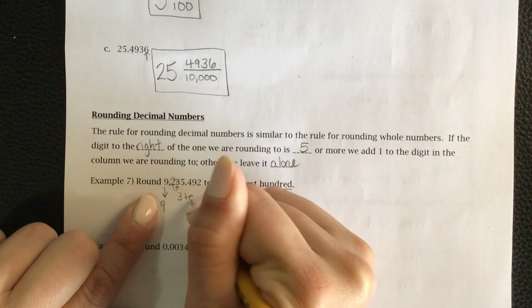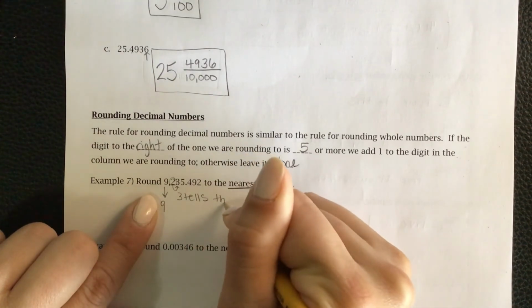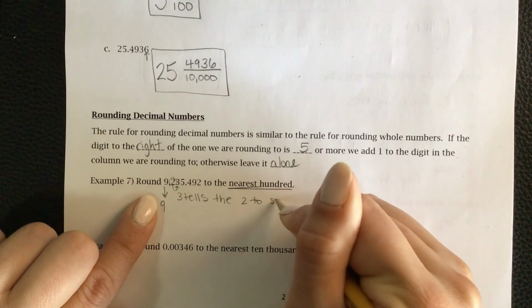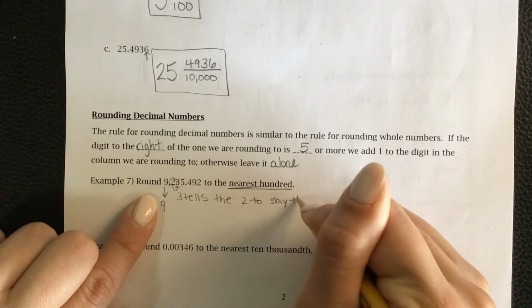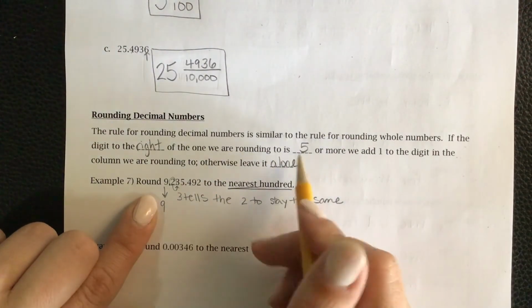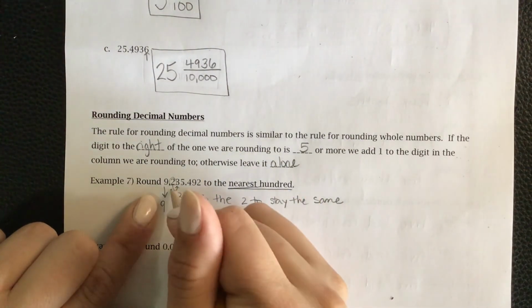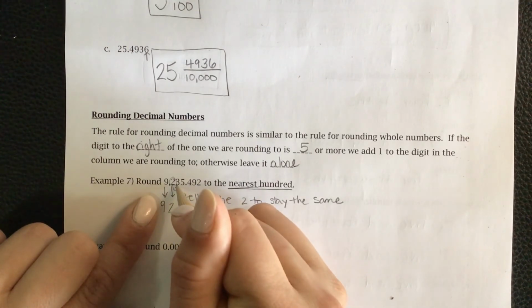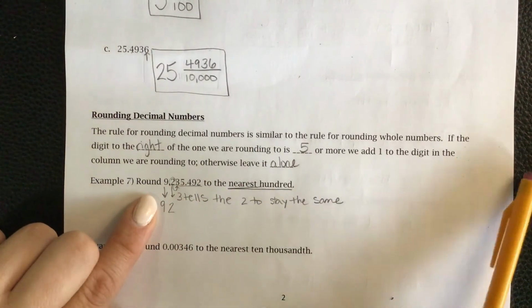The 3 tells the 2 to stay the same. And why is that? Because it is less than 5. So we're going to bring down the 2 because it told us to stay the same, and then everything after that becomes a 0.